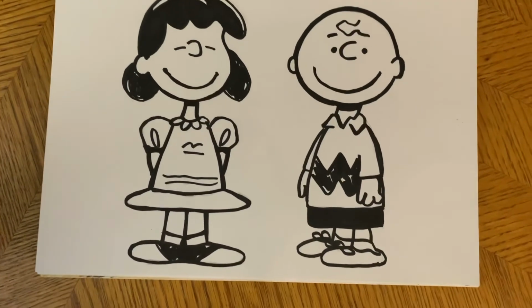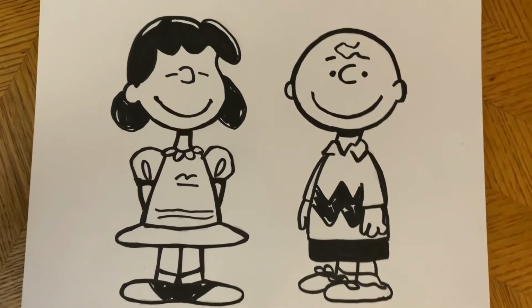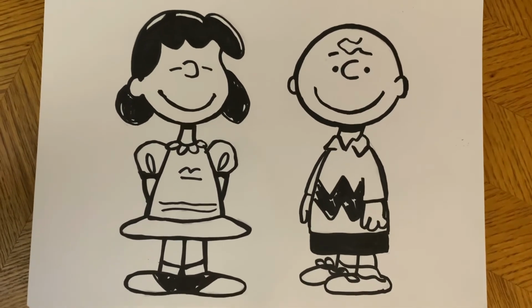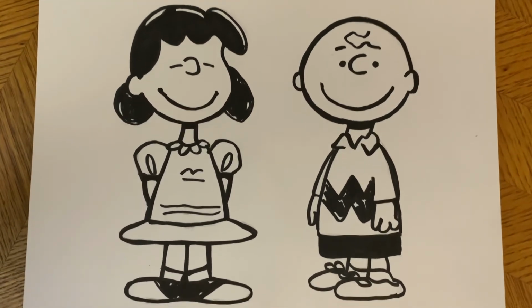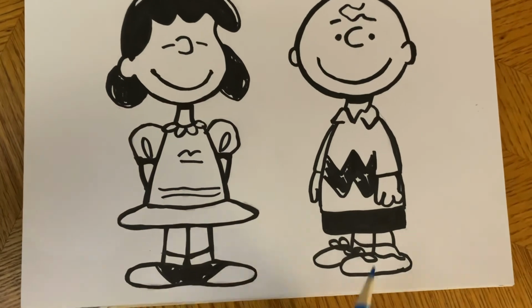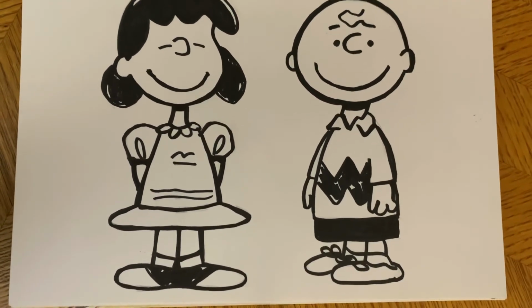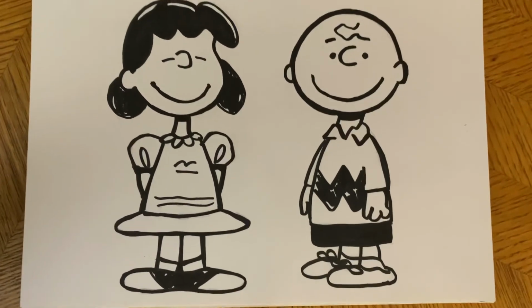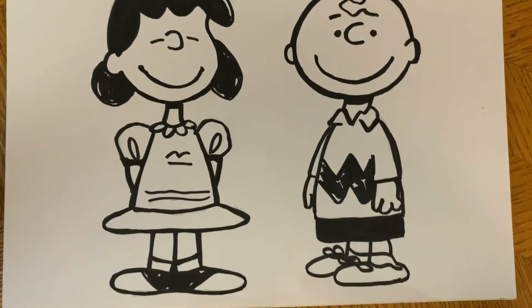So the colors of their clothes are pretty iconic, which means, you know, they've been this way for a long, long time. And sometimes you see them in different clothes, but this dress that Lucy's wearing and this shirt that Charlie Brown is wearing is, they're kind of famous. So I'm just going to use regular Crayola colors.